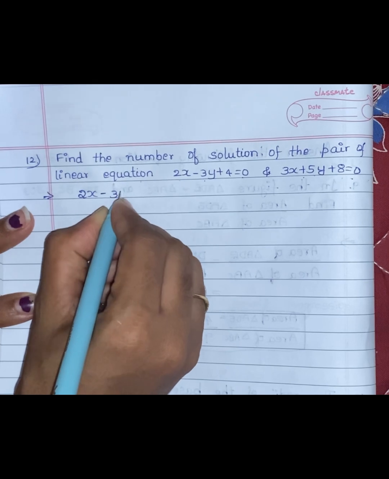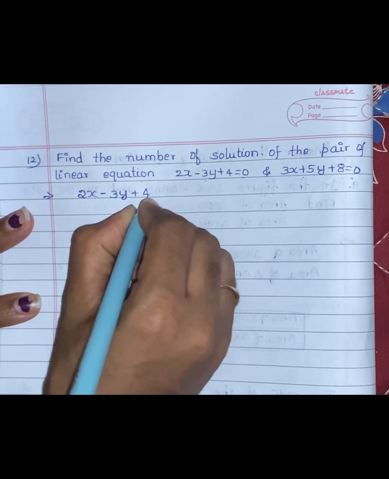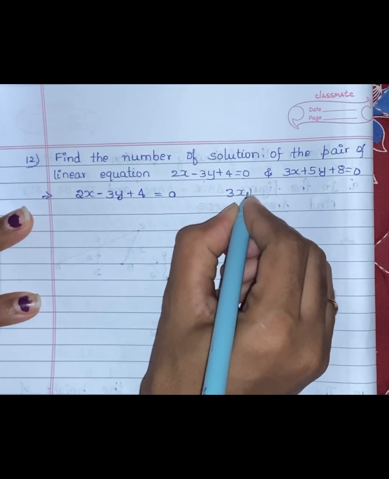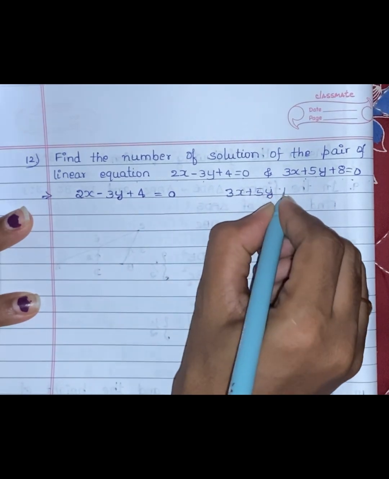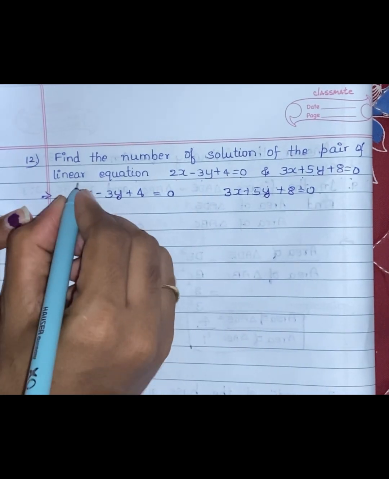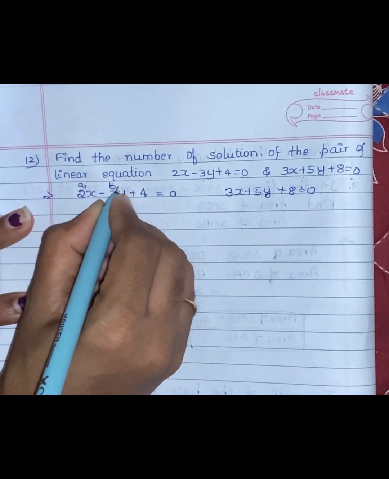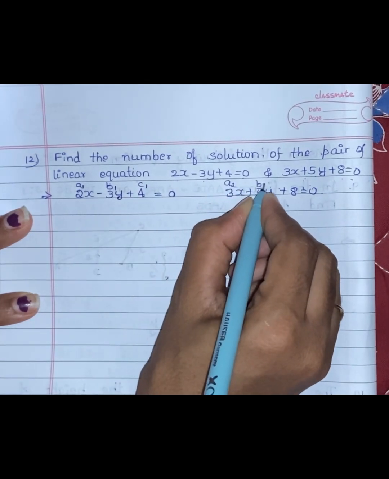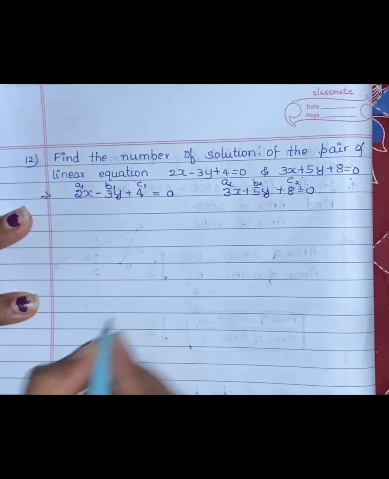One is 2x minus 3y plus 4 is equal to 0. Next is 3x plus 5y plus 8 is equal to 0. Okay, so here this is A1, B1, C1, this is A2, this is B2 and this is C2.